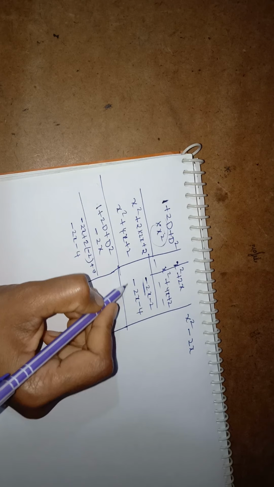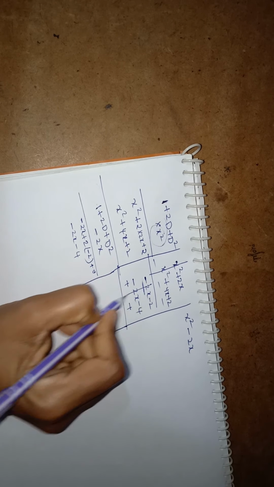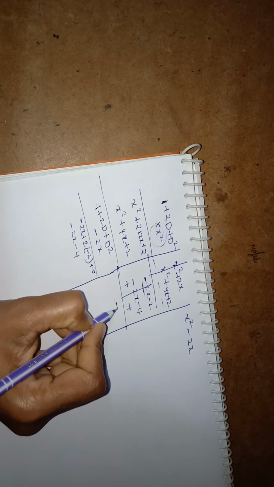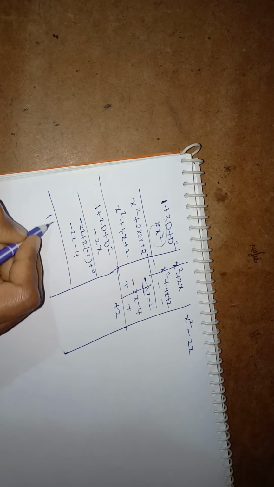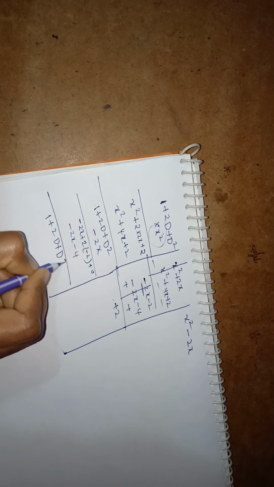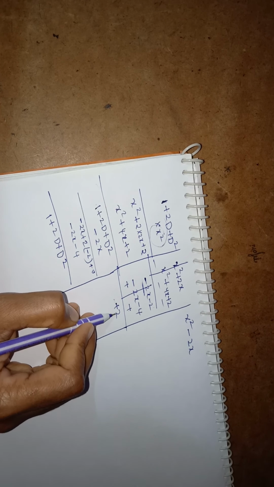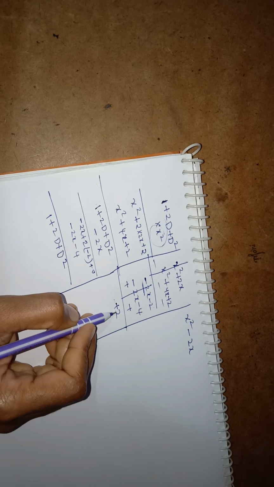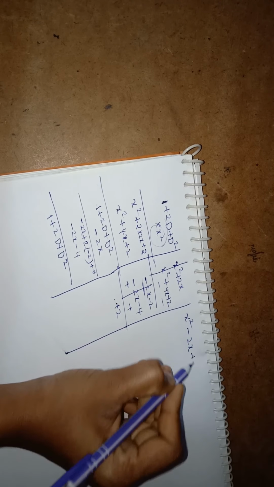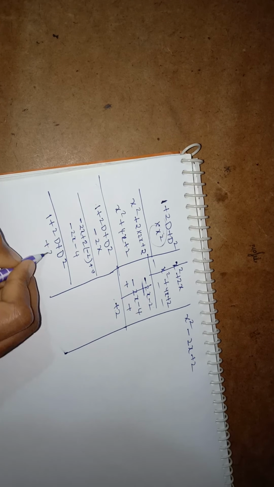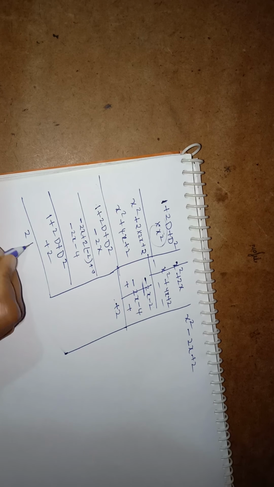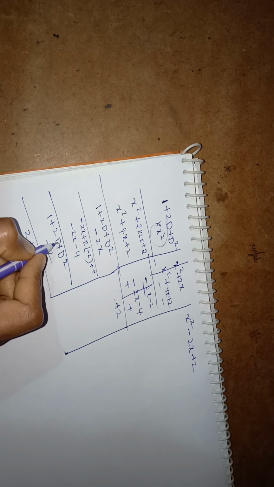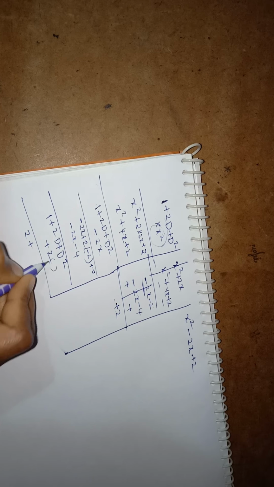Now plus, this will get cancelled, we have plus 2. Now I have taken 1 plus 2D plus D square again. To get plus 2, I am multiplying with plus 2, so I have taken plus 2 here. What we are left with: 1 into 2 is 2, plus 2 into 0 is 0, and the differentiation of a constant will be 0.